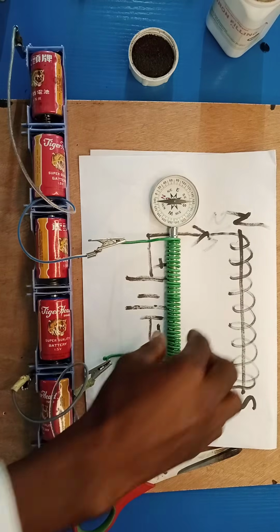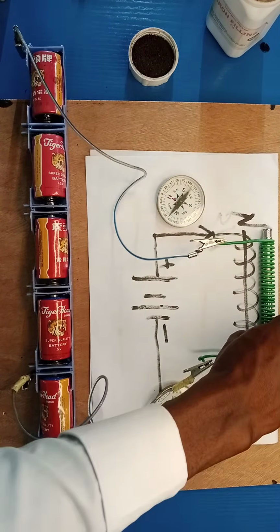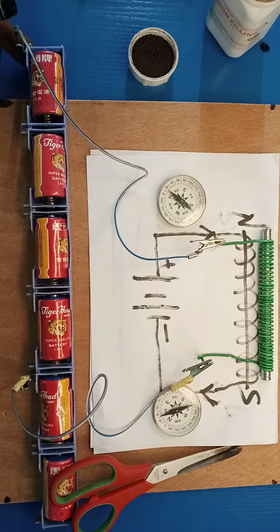Don't forget, this is the circuit diagram. What I have just explained here, this is the arrangement.